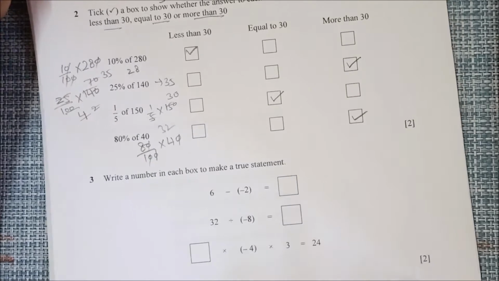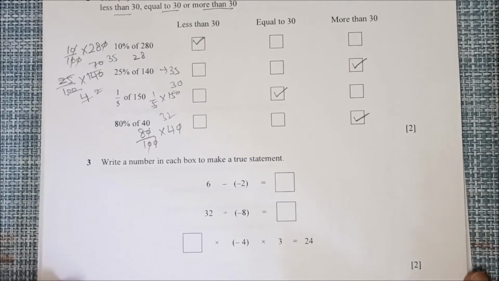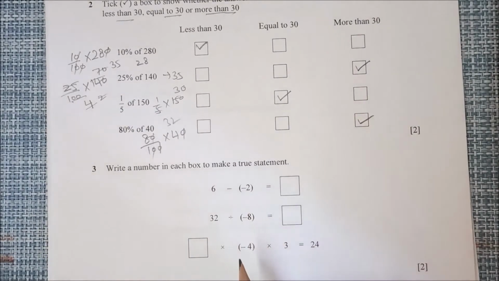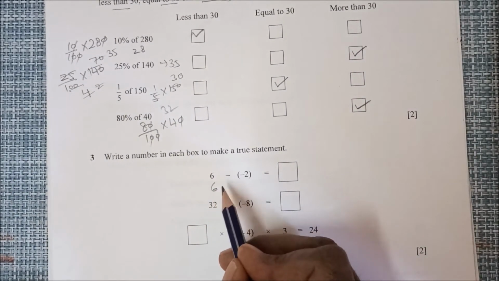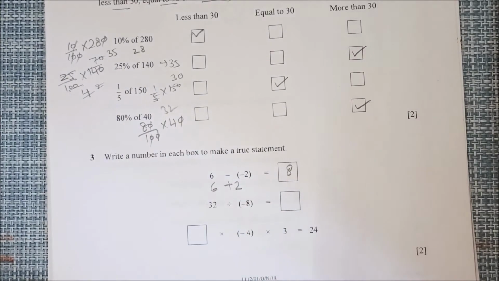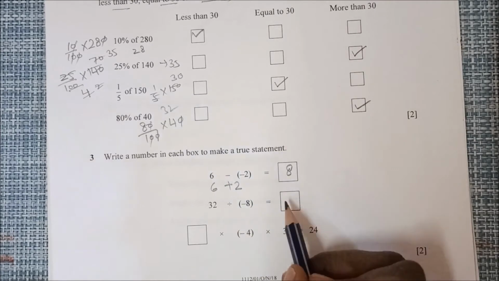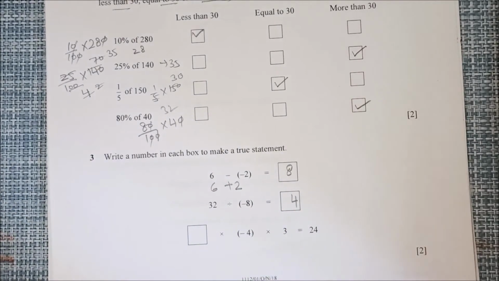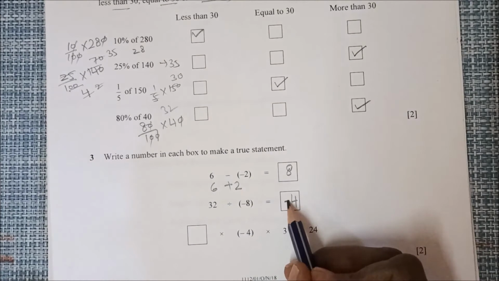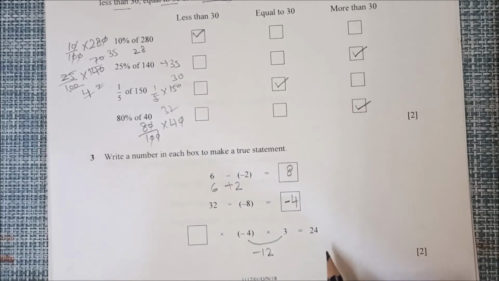Write a number in each box to make the statement correct. So here we will solve one by one. 6, negative, negative, plus 2. 6 plus 2 is 8. Then 32 divided by negative 8. 8 times 4 is 32 and with the negative sign. Here 4 times 3 is negative 12. But our answer is positive 24.